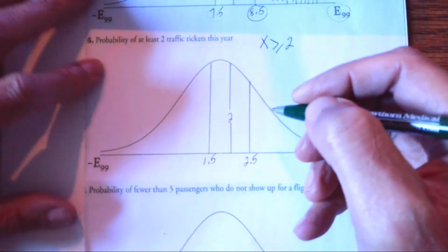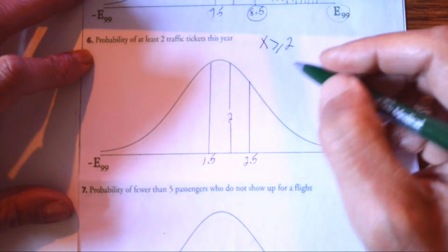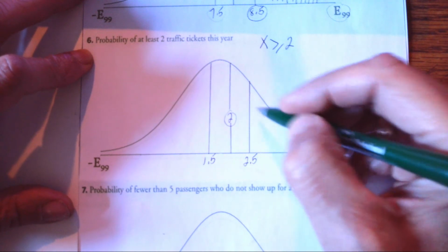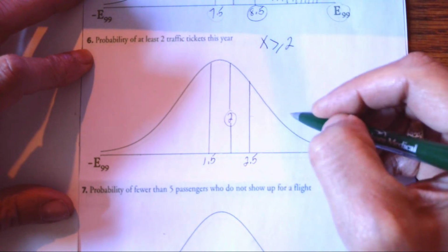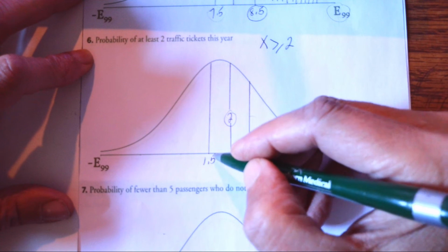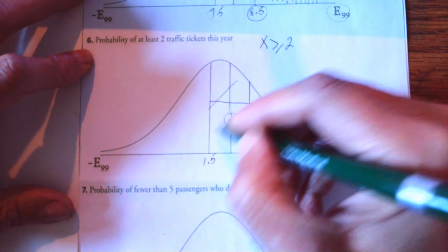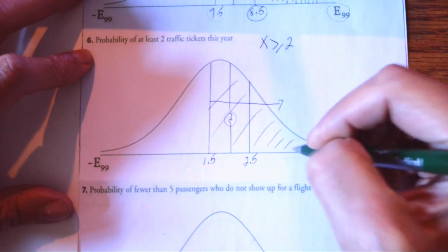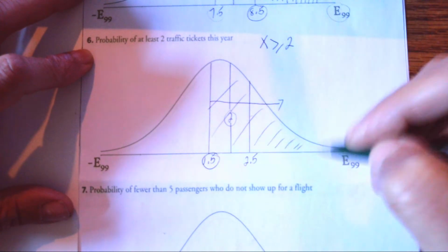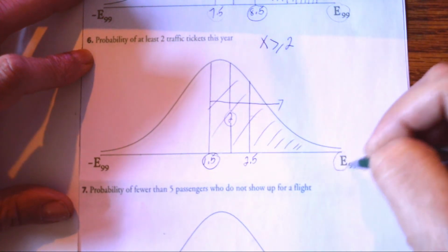Now, x greater than or equal to 2. That includes 2. So I very well can't start here and go to my right because I wouldn't include 2. I've got to start at 1.5 and go to my right. So I'm looking for all of this area here. All right, so my lower bound would be 1.5 and my upper bound.